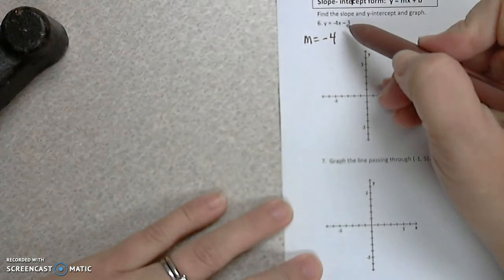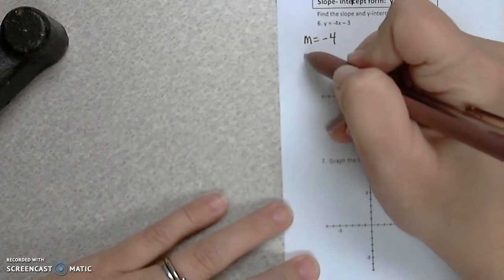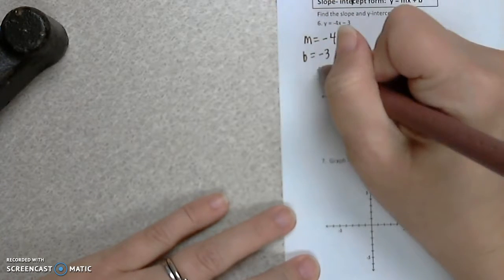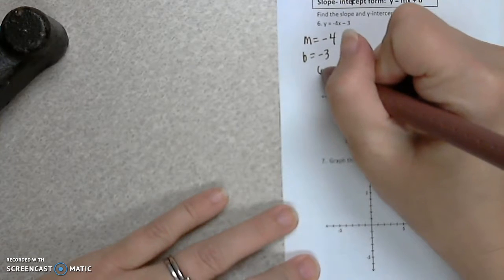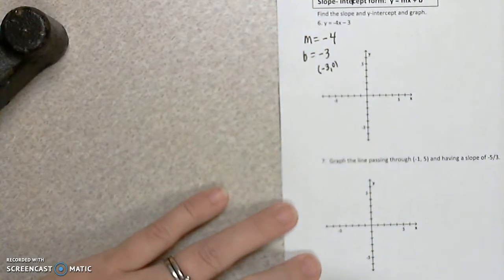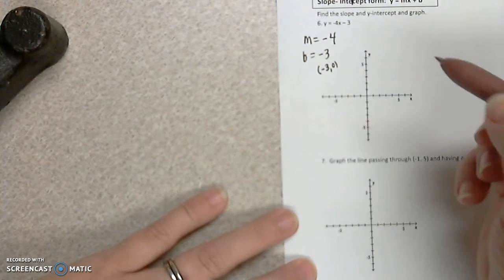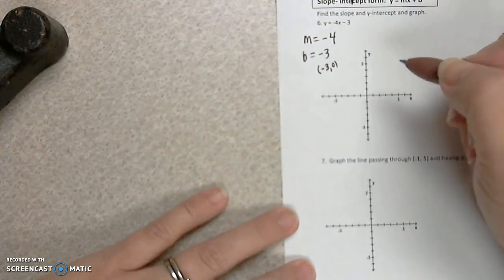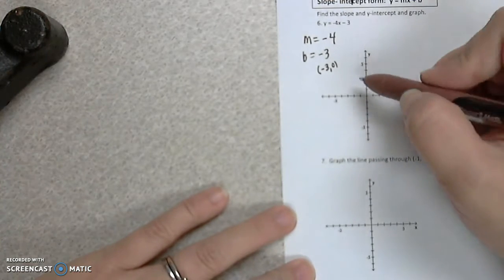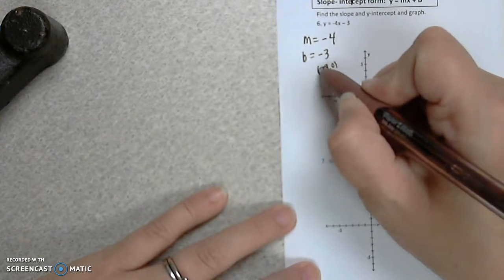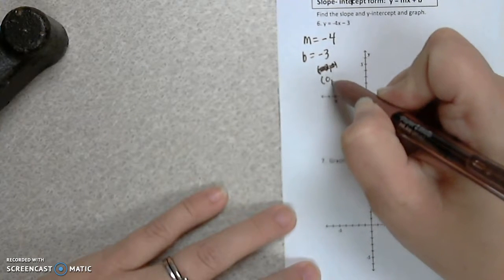And then my y-intercept is simply this number here at the end that has no letter associated with it, and that would be -3, or otherwise known as the point -3, 0. Alright, and so what I can do is go ahead and graph the y-intercept. We know from previous that it could be one of the solutions. Okay, I wrote that wrong. That should be 0, -3.